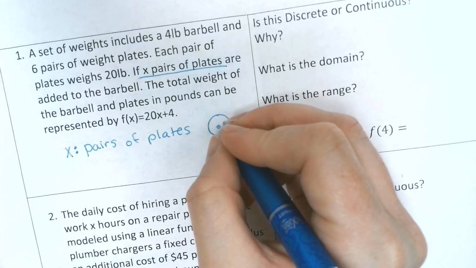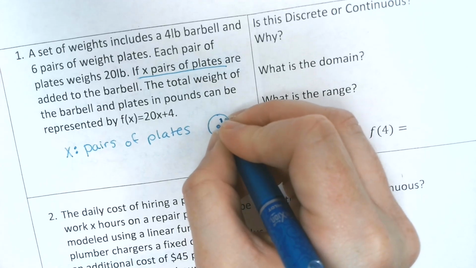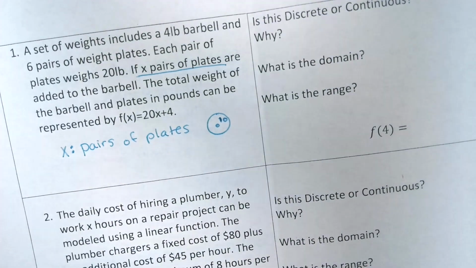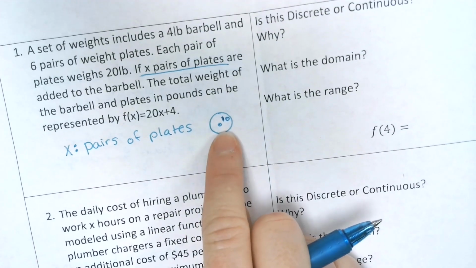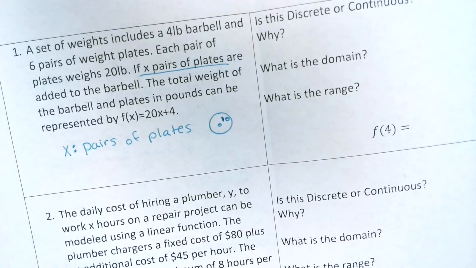So each pair is 20. So each little plate is 10. But you got to put pairs on in order for it to be balanced, right? Can I have part of a pair of plates? No, it's only whole numbers.